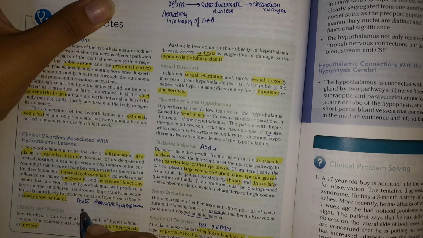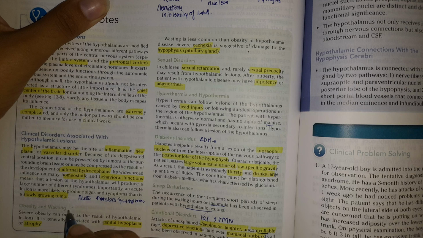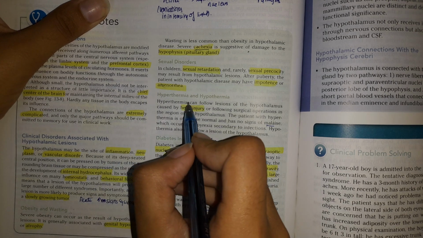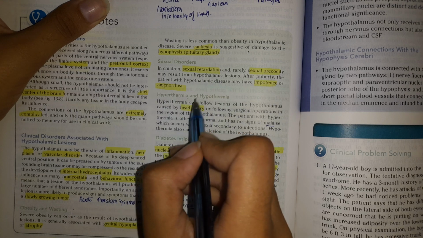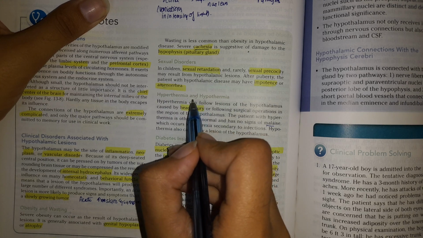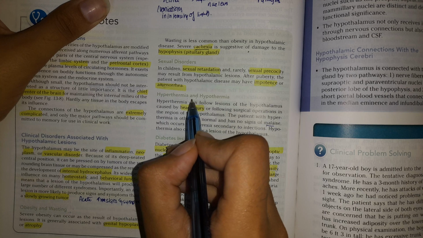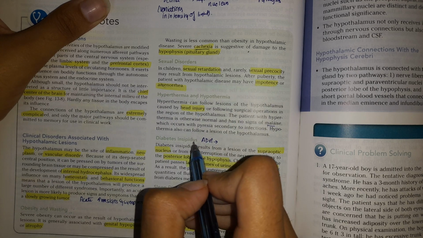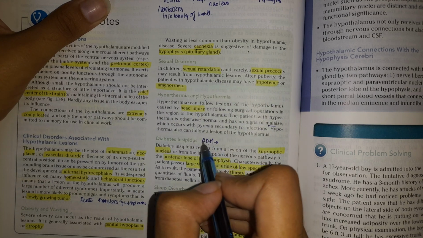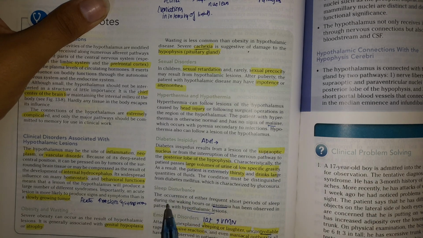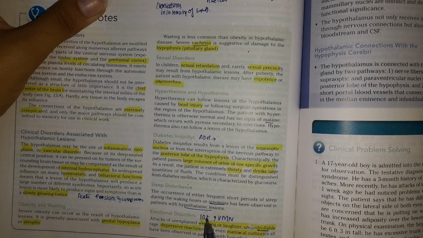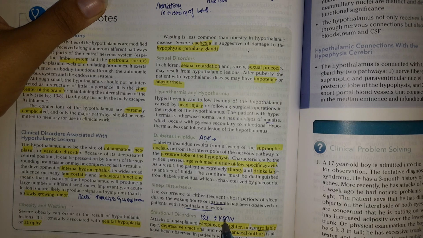So this is how, when your hypothalamus is not working properly, it causes obesity and wasting, hyperthermia and hypothermia due to the inability of the anterior and posterior nuclei to work, diabetes insipidus due to the lack of working of the supraoptic nucleus, sleep disturbances due to the lack of working of circadian rhythms, and emotional disturbance due to lateral and ventromedial nucleus lesions.